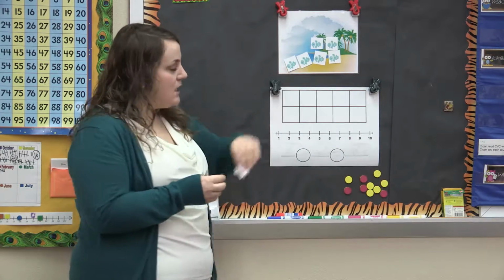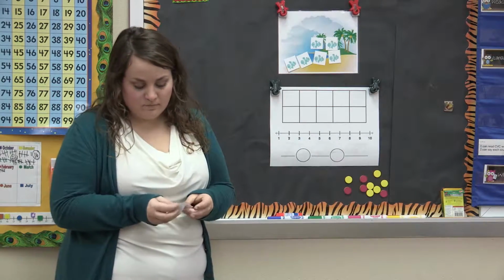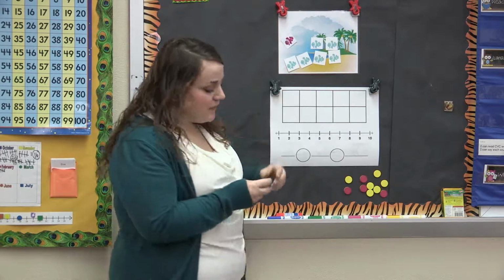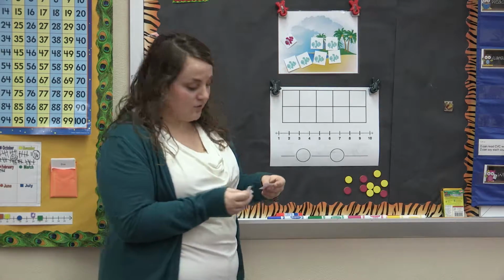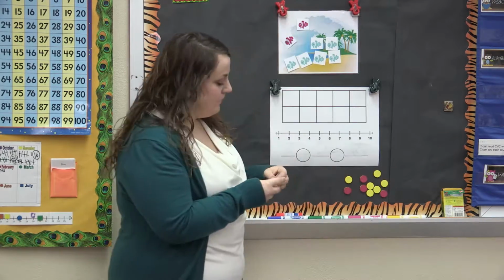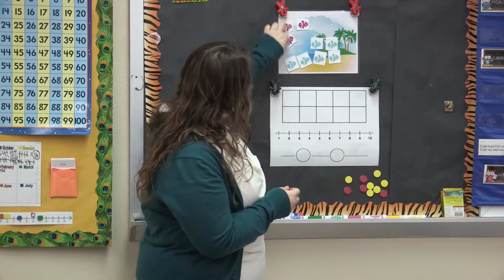2s, I want you to write the equation. Right now we have 6 blue fish. They're swimming in the ocean. 6. And 3 more fish join them. Good, Holly, are going to join them. These fish are jumping in the air.